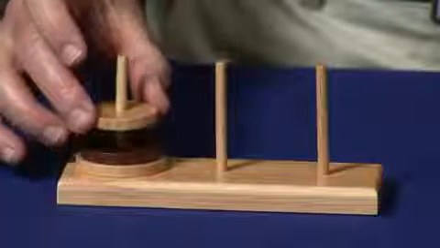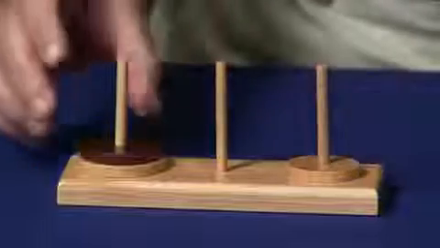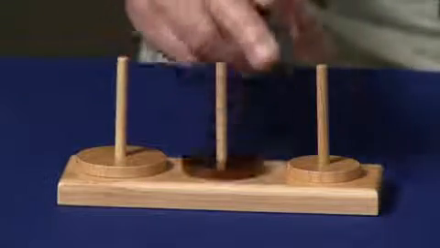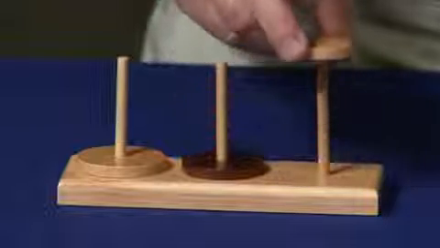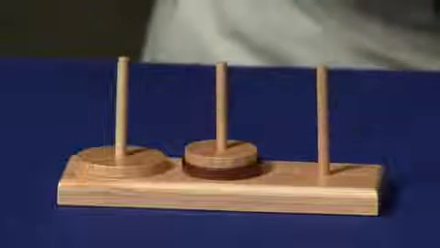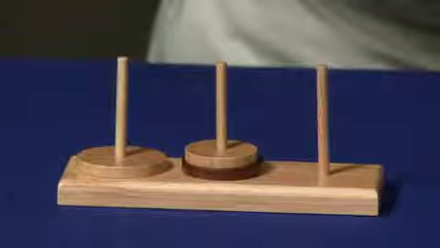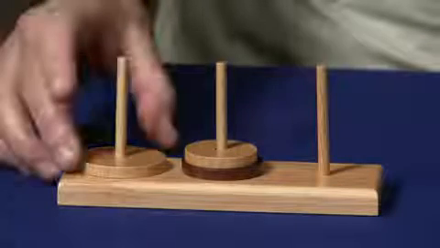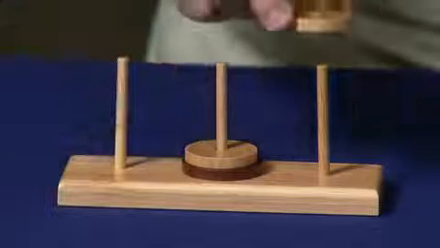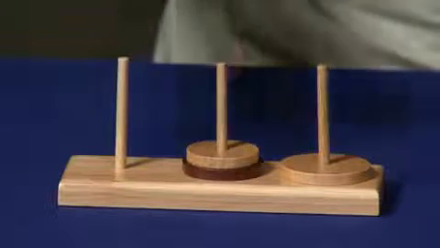So let's look at how we did this. We moved small to 3. We moved medium to 2. And we moved small over on top of medium. What have we solved here? We have solved the n equals 2 problem in 3 moves. Then we take the biggest one and move it once to its final destination. That's a 4th move.